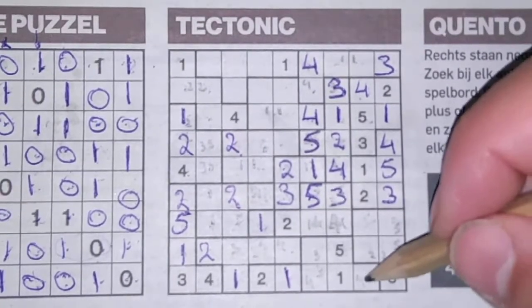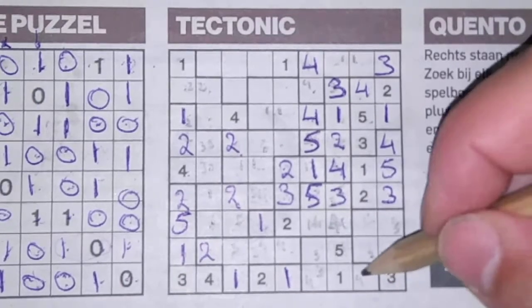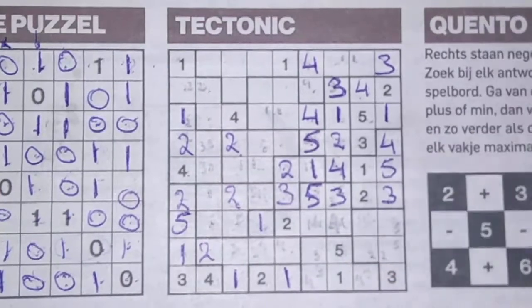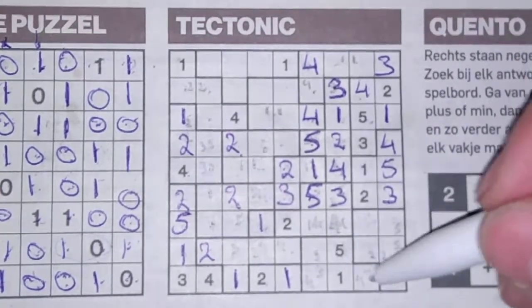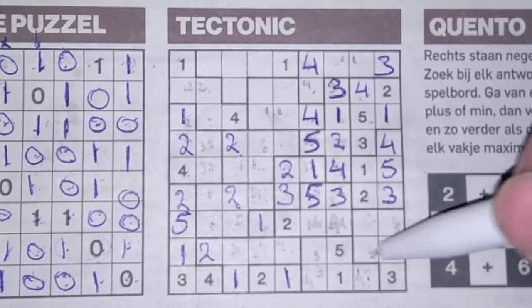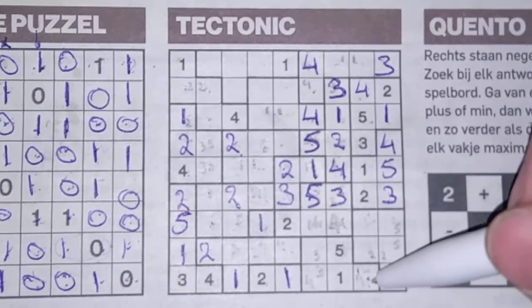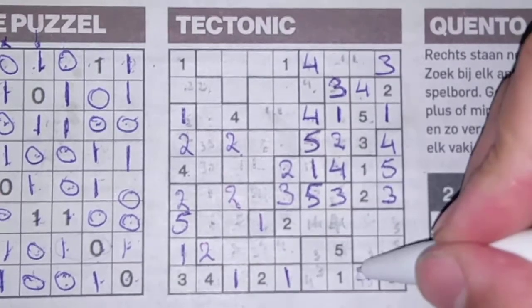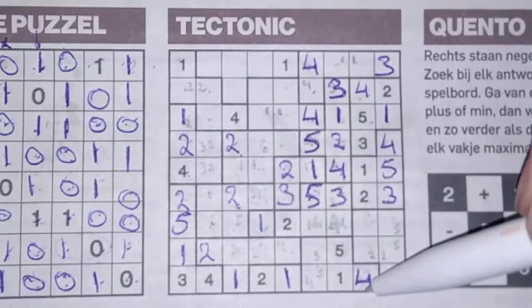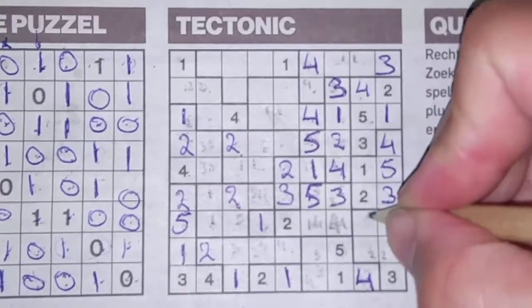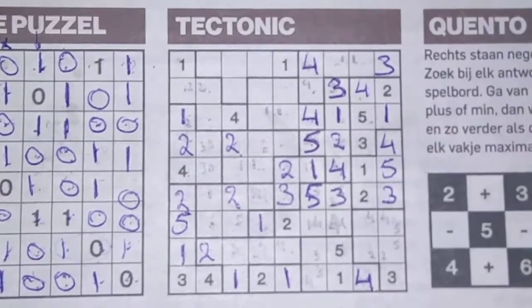This box cannot be a 2, cannot be a 3, should be a 4, cannot be a 5. Yes, I see. This box cannot be a 1, cannot be a 2, otherwise I cannot fill any 2 in one of those 2 boxes. Cannot be a 3, so it should be a 4, and cannot be a 5. So this should be a 4, with 4 here, so these 2 boxes cannot be a 4. The 4 should be here or there.